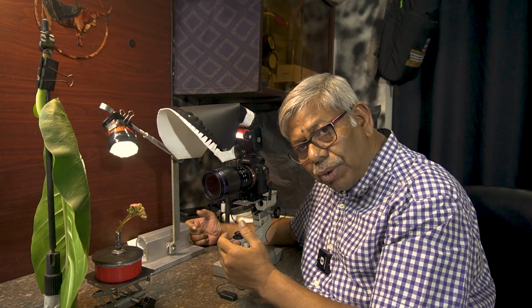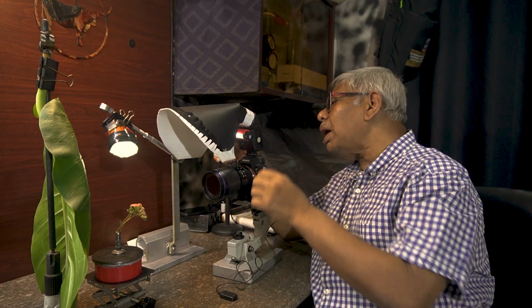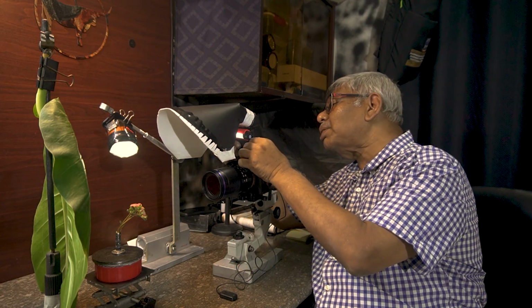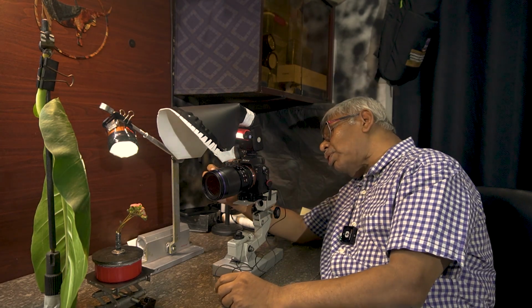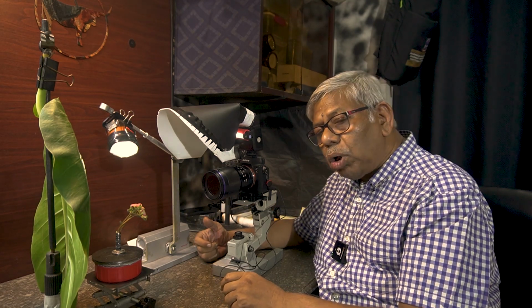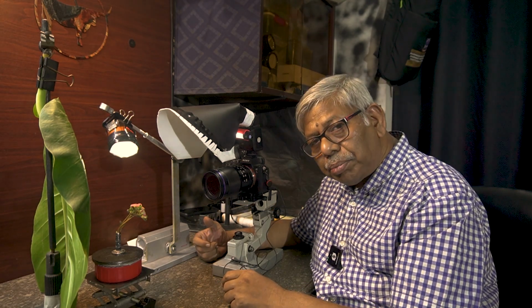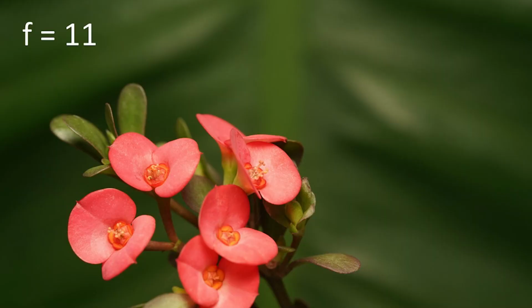Now I've increased the f-stop value to f11. That means my aperture is further reduced and I will have to increase the flash strength to 1/2 and take a couple of shots. All the flowers are visible, all the flowers are focused as well as the background. I can see a very clear background. That means I am losing the background blurriness with the increasing f-stop values.